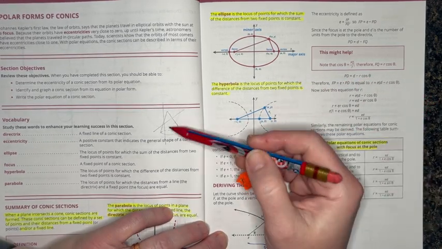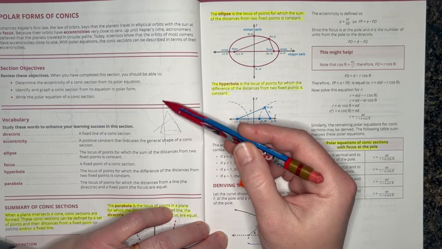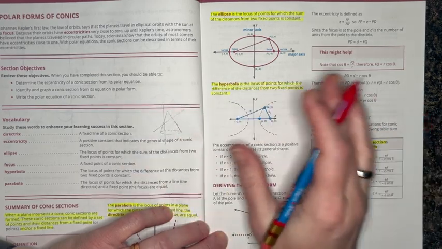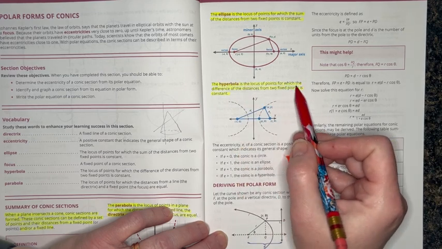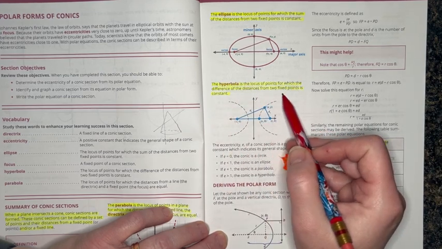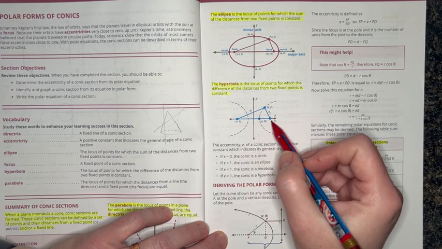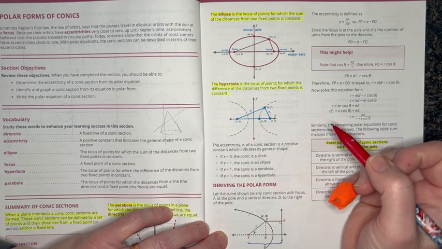A hyperbola is formed when we have two cones stacked on top of each other, which is a whole other topic. It is the locus of points for which the difference of the distances from two fixed points is constant. So now we're subtracting. Distance 1 minus distance 2 is always going to be the same.